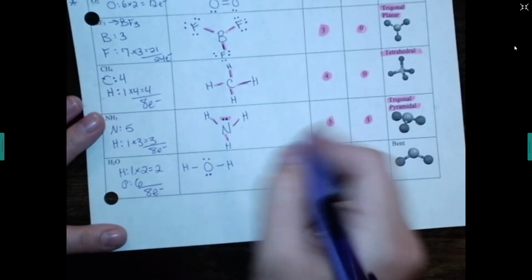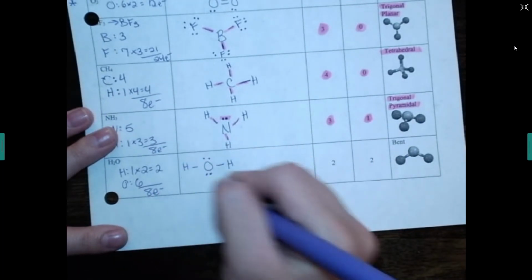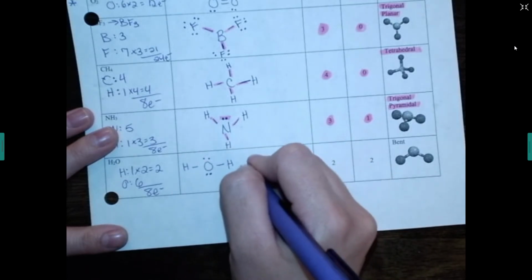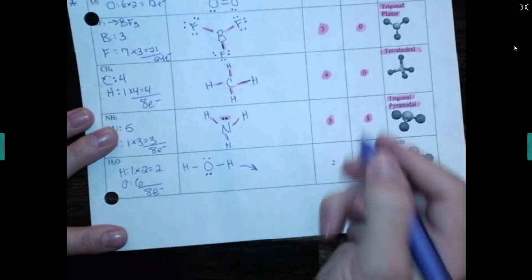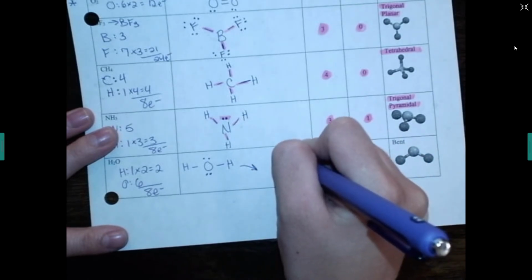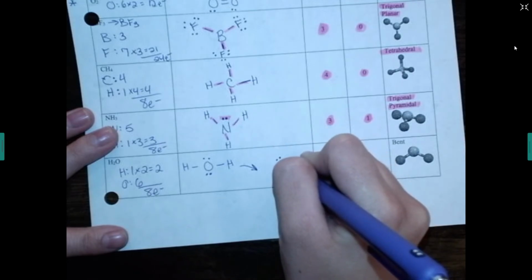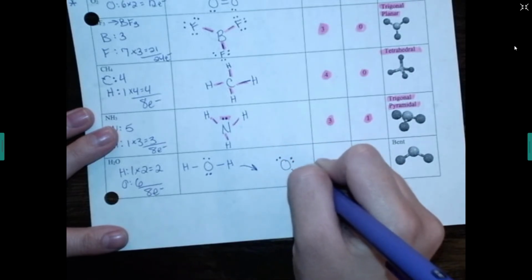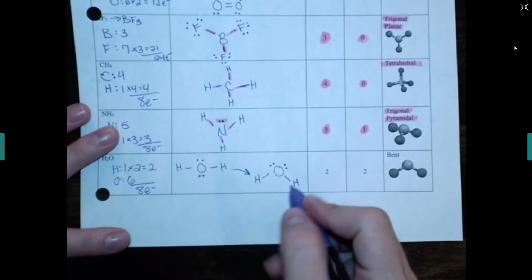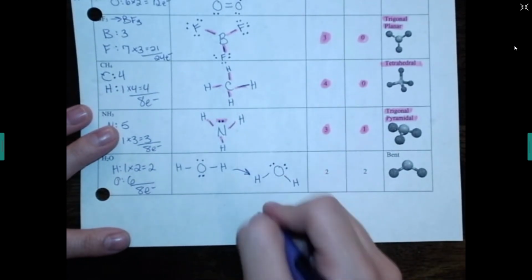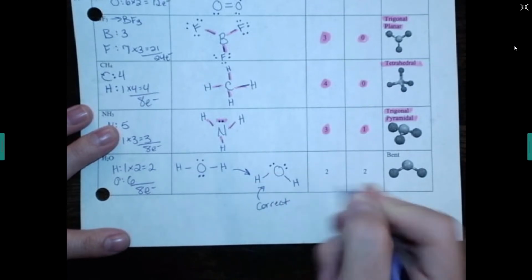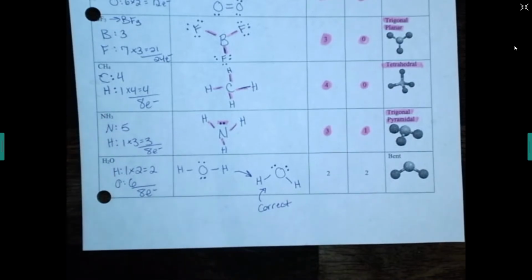Now, however, I'm going to tell you guys that a lot of students draw water this way when they first see it. But I want you to know, I want you to write this in your notes, that this is the way water actually correctly looks. Your lone pairs are going to be like this, and they kind of push it down like this. Okay, this is the correct way to draw water, because this will become more important later, because it shows that water forms this bent shape.